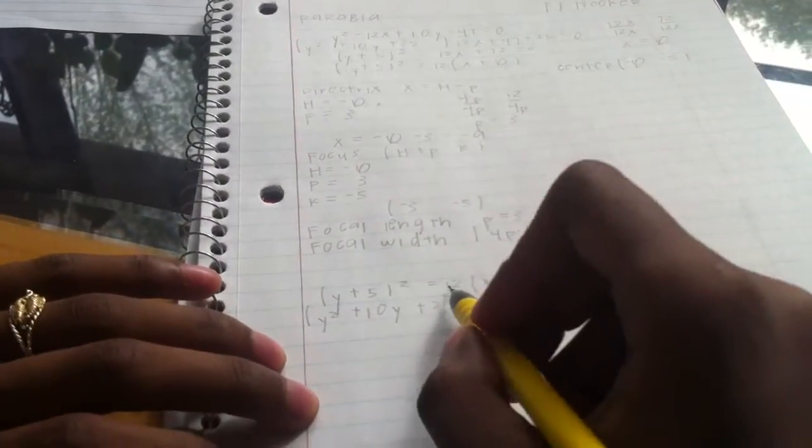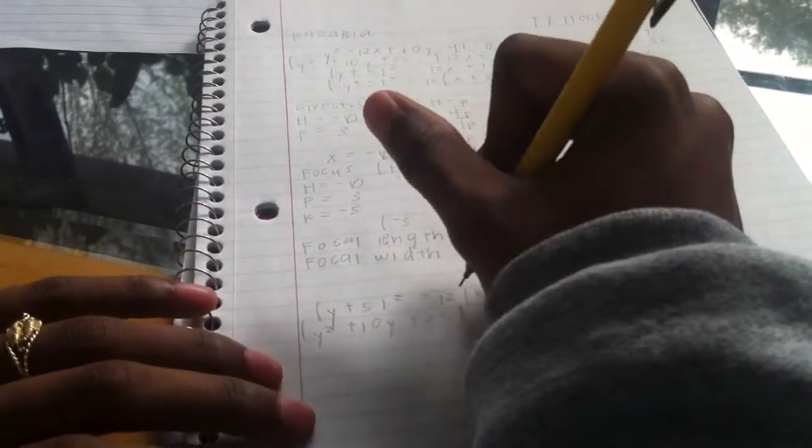Alright, so we just factor this out, and we got y squared plus 10y plus 25. And now we just distribute the 12, and we got that it equals 12x plus 72. Now we have to subtract the 12x and the 72.